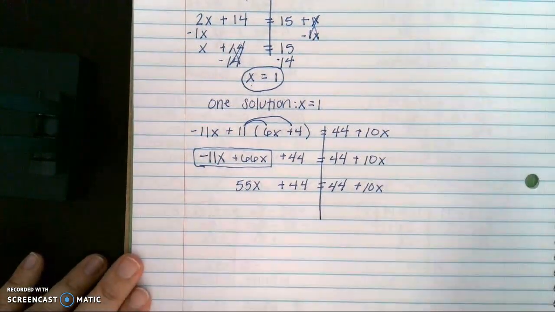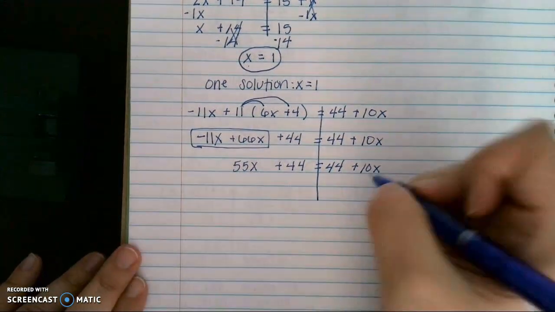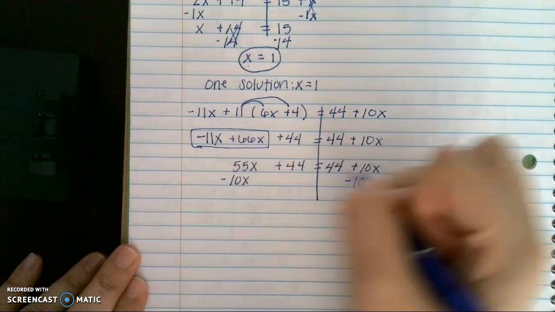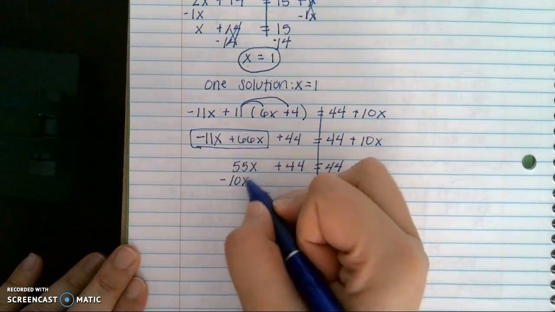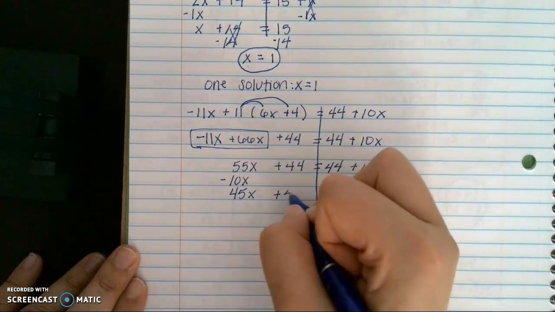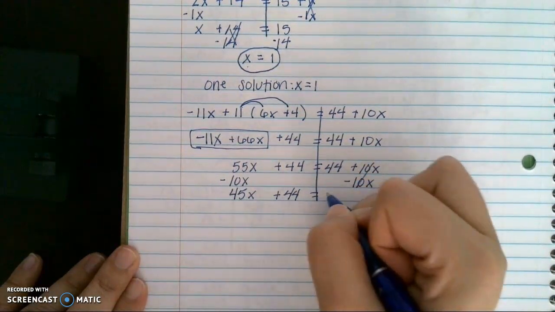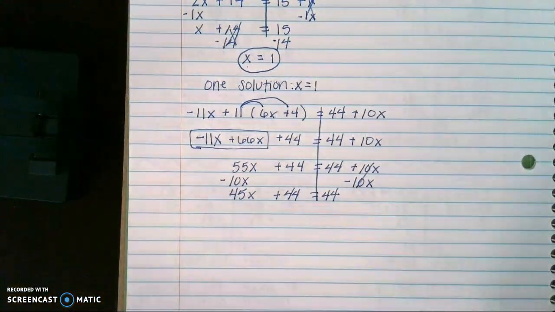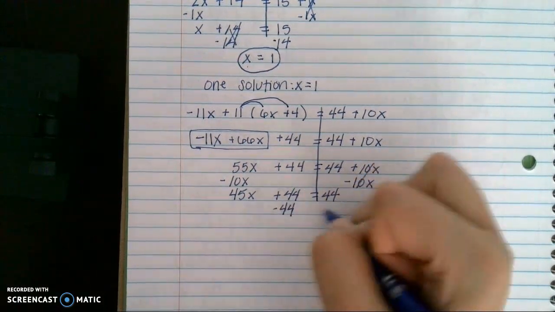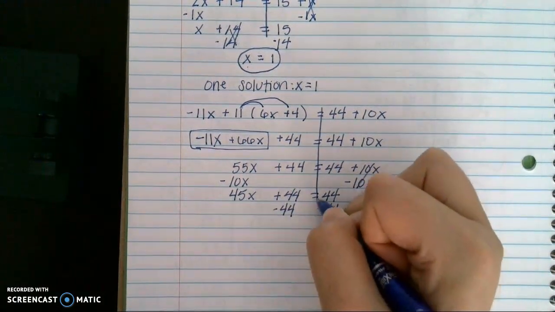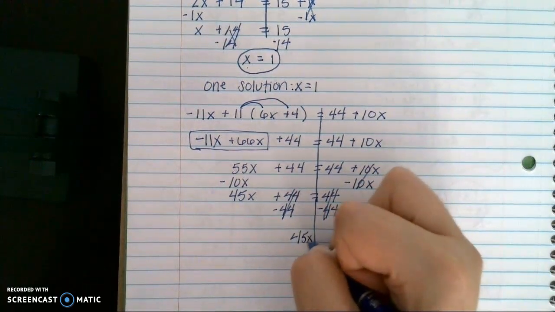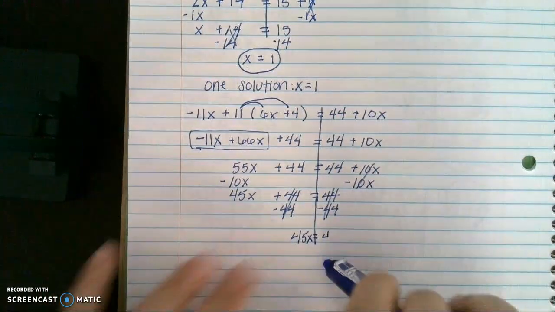Now I want to combine my x's. I want to bring them all to one side. So I'm going to subtract 10x. Cancels out here. 55x minus 10x, I still have 45x's left. Plus 44 is equal to 44. Now I need to get all of my numbers to one side. So I'm going to subtract 44 from both sides. 44 minus 44 cancels out. Don't worry, we still have an answer. Oh, that's equal to 0.